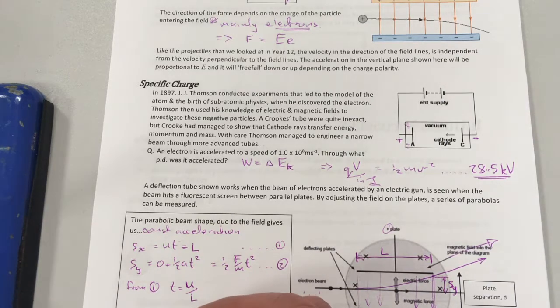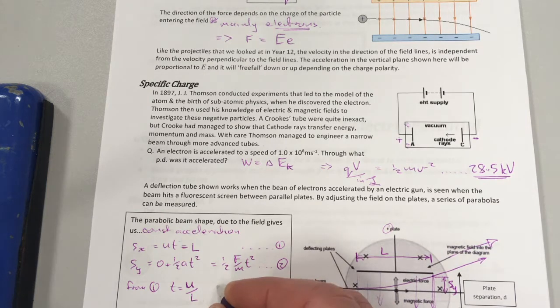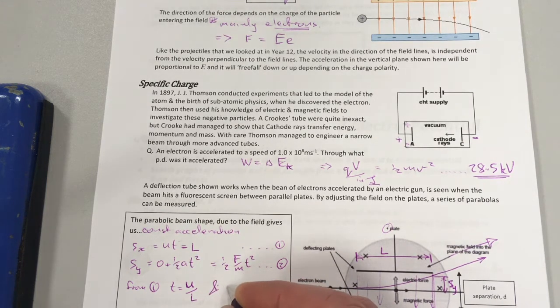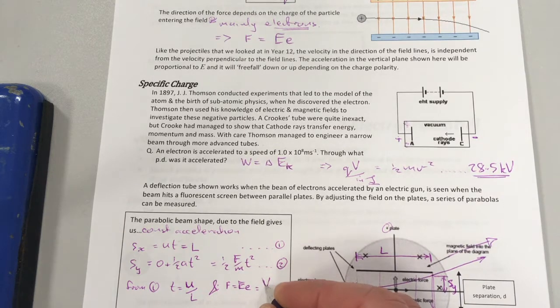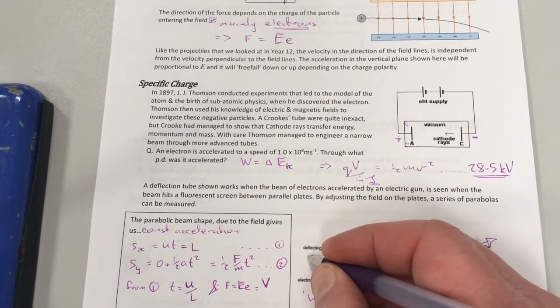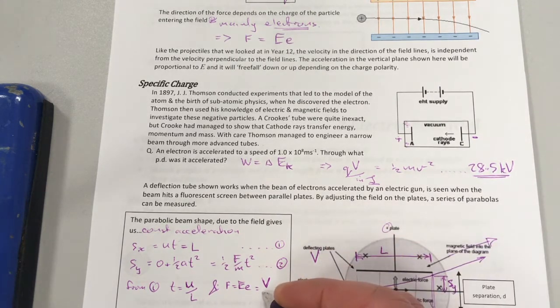We also know from before that F equals E, where e is the charge of an electron, but we also know from what we did before that the large E also happens to be equal to the voltage on the plates, the PD between those, divided by the distance between them. So plate separation, multiplied by e. So that's my large capital E multiplied by little e.